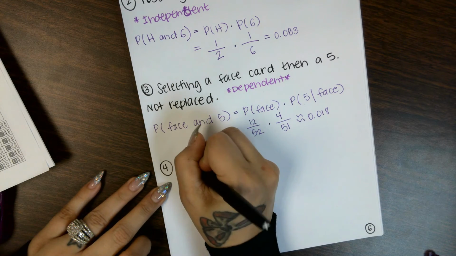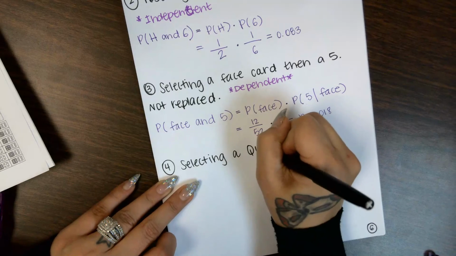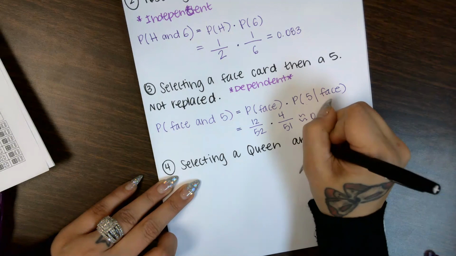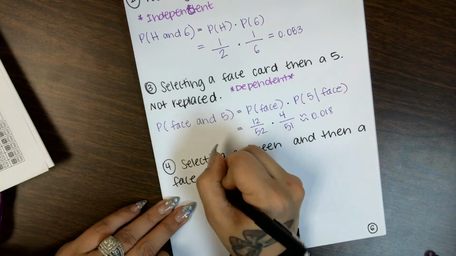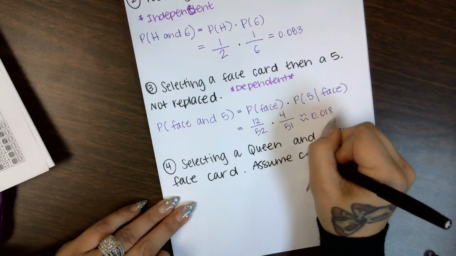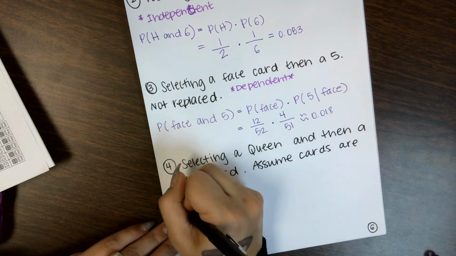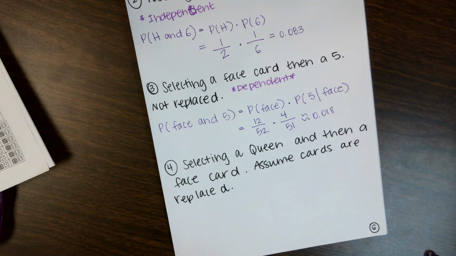So selecting a queen and then a face card, assume cards are replaced. So I've got a whole sample space of 52 cards. What's the probability of me selecting blank? Okay, and then I put that card back. So do you see how it's like I kind of started fresh? Now the probability of me selecting another thing was not affected by the first thing.